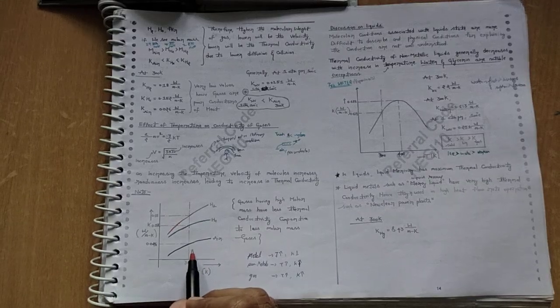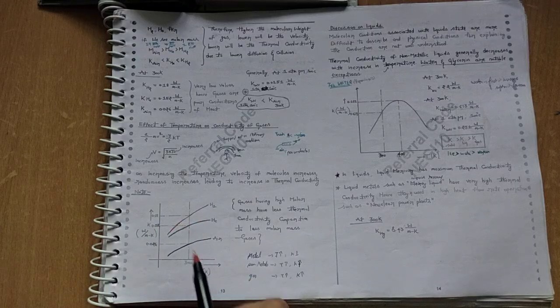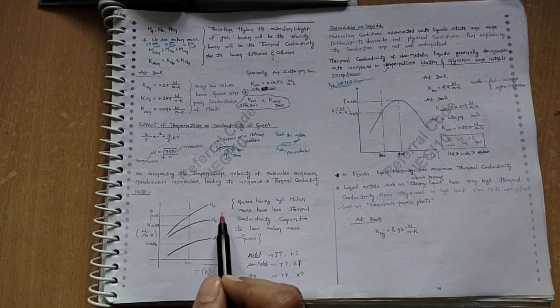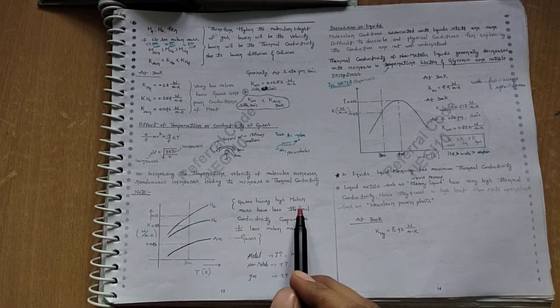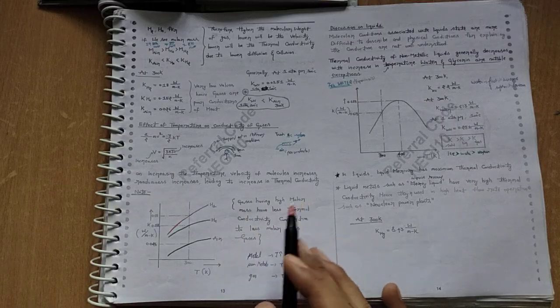I think you can understand. You can see the thermal conductivity for hydrogen is so much higher. When we increase the temperature, the thermal conductivity also increases. So a gas having higher molecular mass has lesser thermal conductivity.